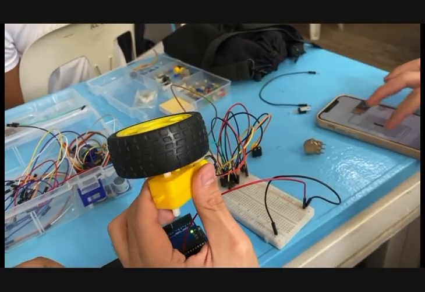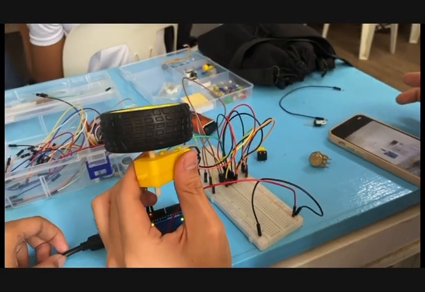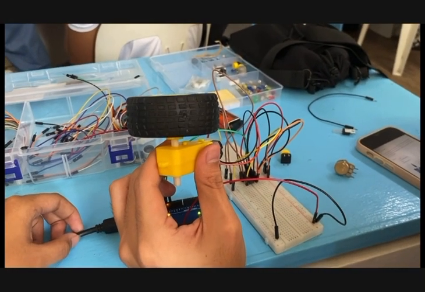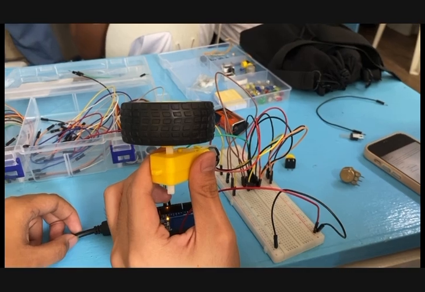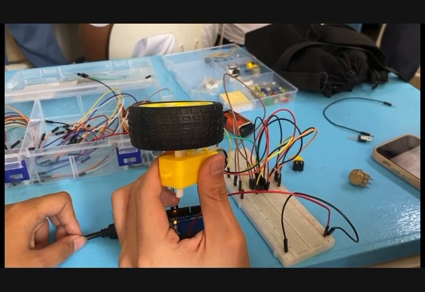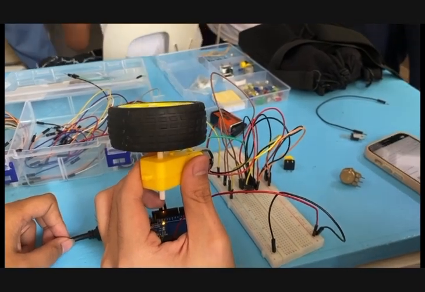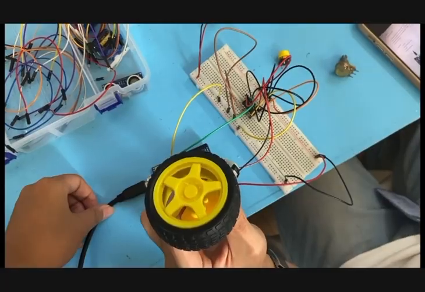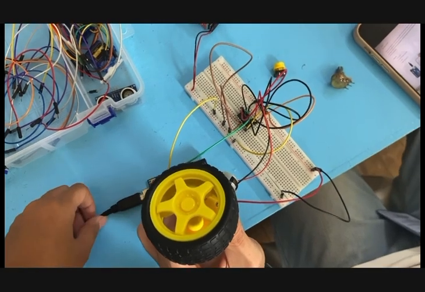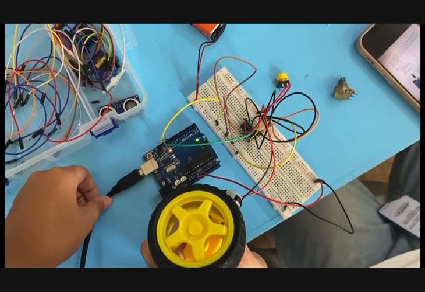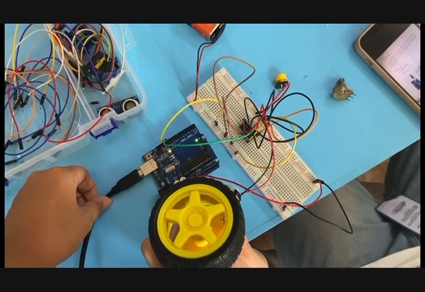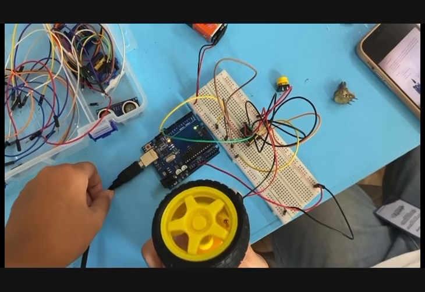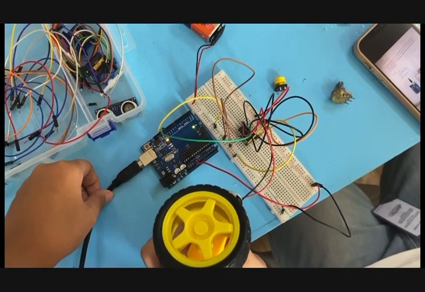In Activity 1, we controlled a DC motor's on and off state using an L293D motor driver and Arduino. The motor ran for 1 second then stopped for 1 second repeatedly. We faced wiring confusions with the L293D pins, which we solved by carefully following the pin layout. This setup can be applied in simple automation projects, conveyor systems, and basic robotics.